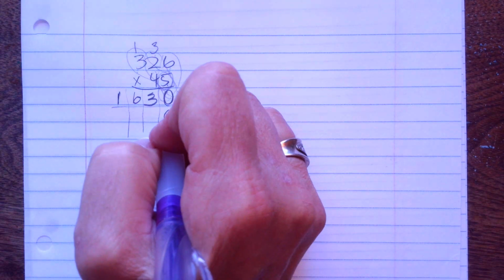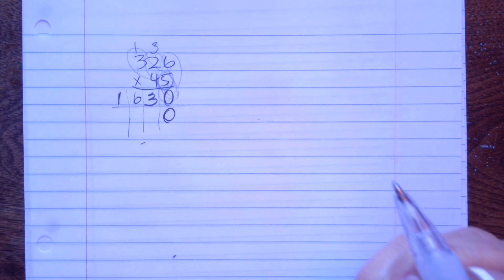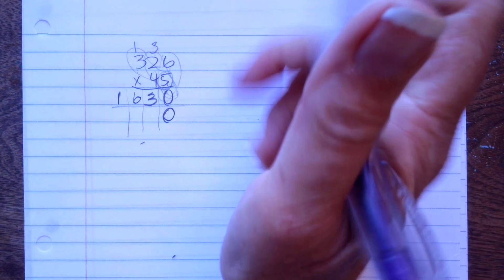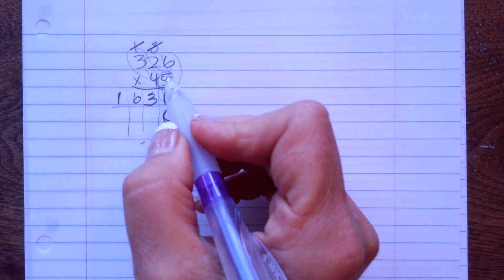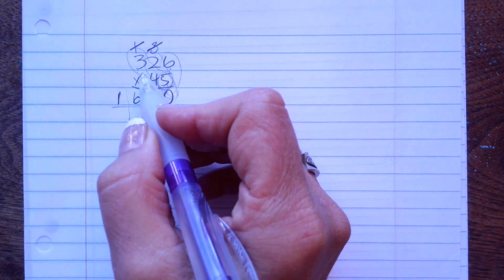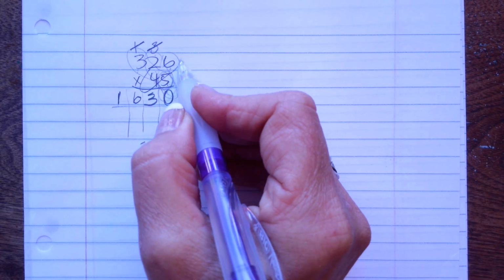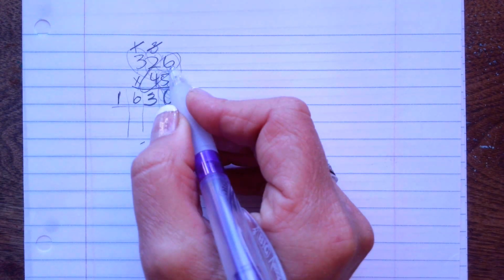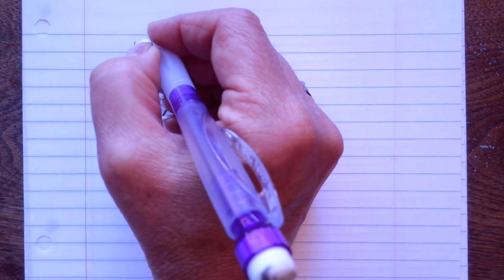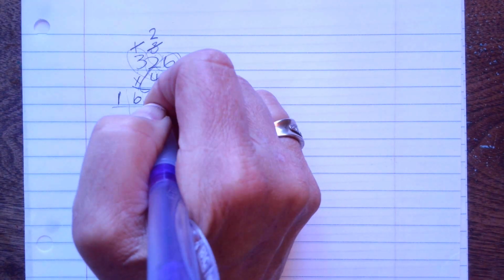Then we put a placeholder right here, so we always put a 0 as our next step, and then you cross this out because you don't want to get confused. Then you do the tens digit here to the ones digit. So now our tens and ones is 6 times 4 is 24. You put the 2 here and you put the 4 here.